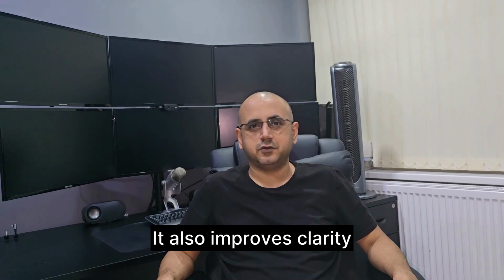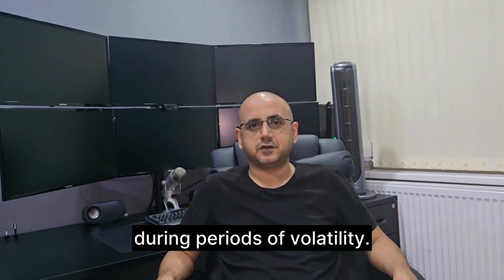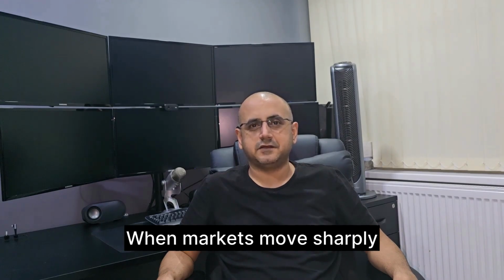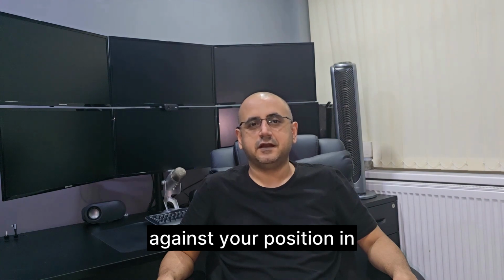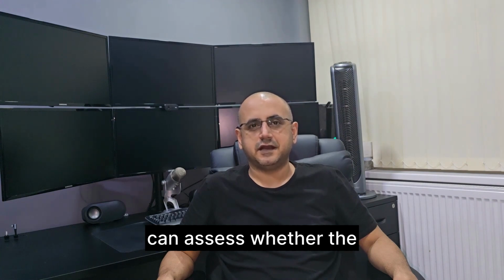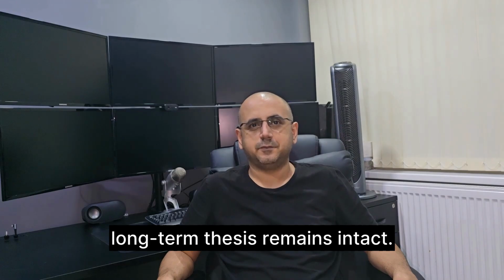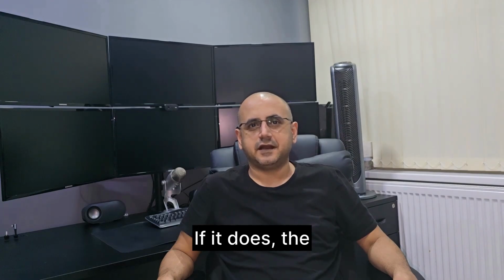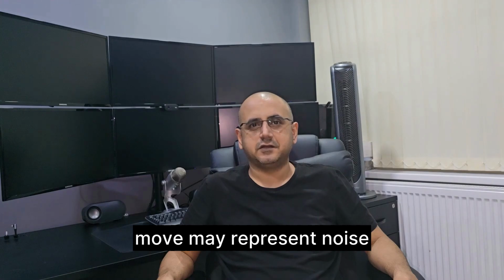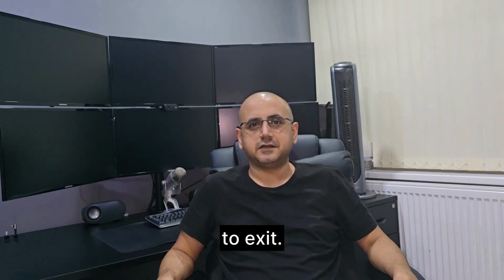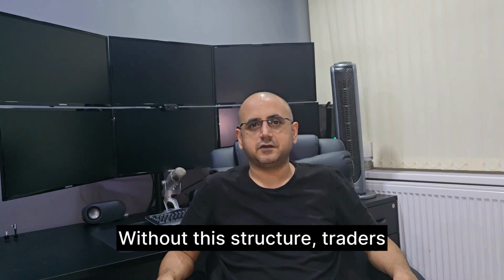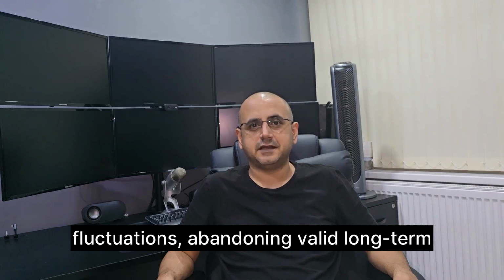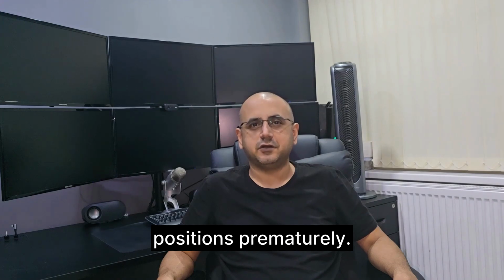It also improves clarity during periods of volatility. When markets move sharply against your position in the short term, you can assess whether the long-term thesis remains intact. If it does, the move may represent noise rather than a signal to exit. Without this structure, traders often react to short-term fluctuations, abandoning valid long-term positions prematurely.